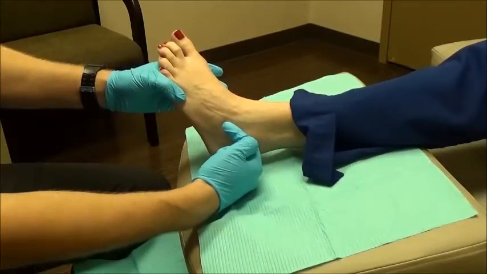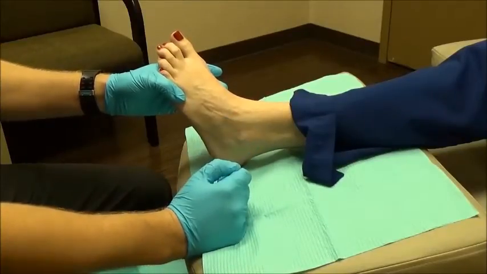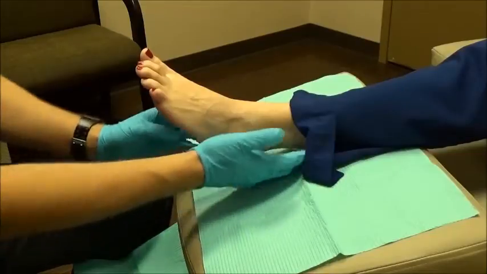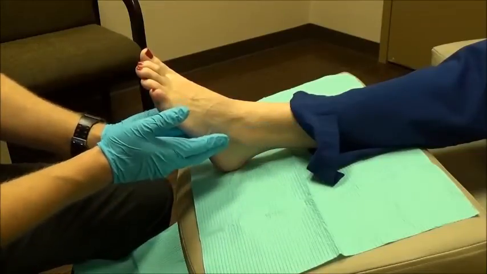It's most common to damage this ligament. It's called the anterior talofibular ligament. And after an injury like this, you'll notice a lot of swelling in the side of the ankle. You may even notice pain up into the tendons on the outside of the ankle.